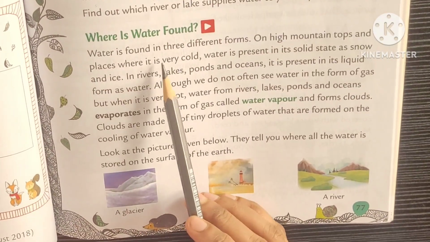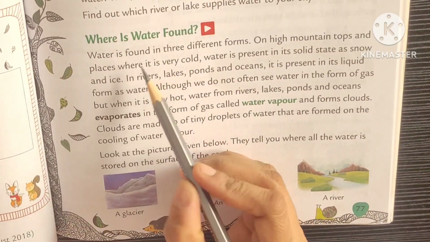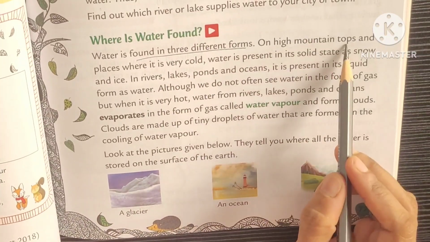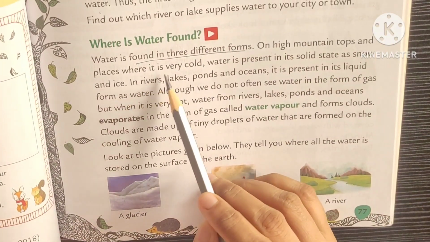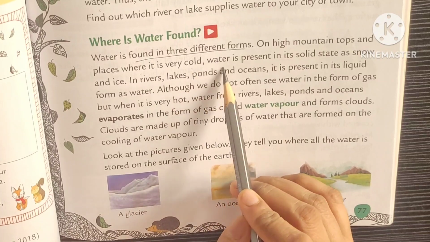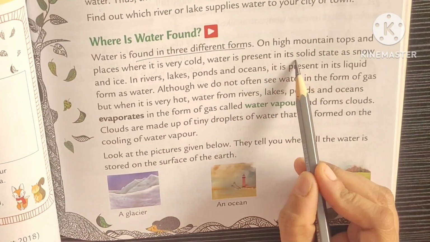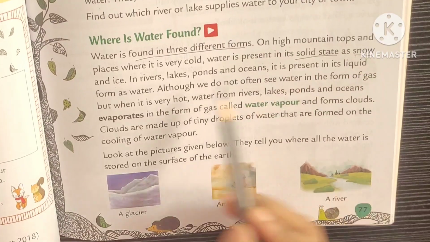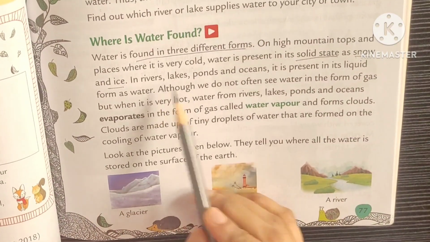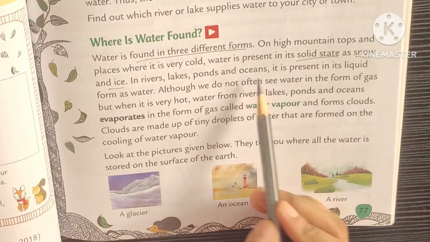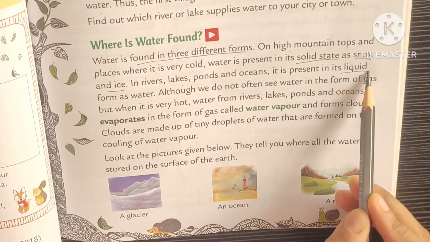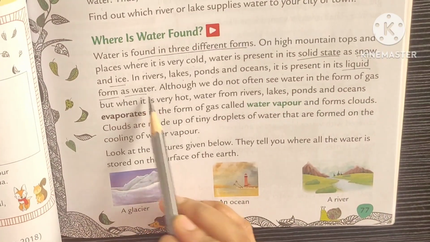Water is found in three different forms. On high mountain tops and places where it is very cold, water is present in solid state as snow and ice. In rivers, lakes, ponds and oceans, it is present in its liquid form as water.